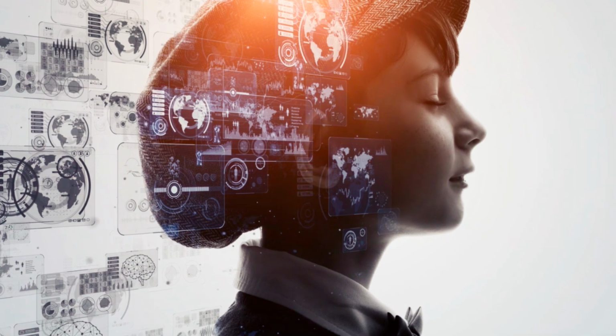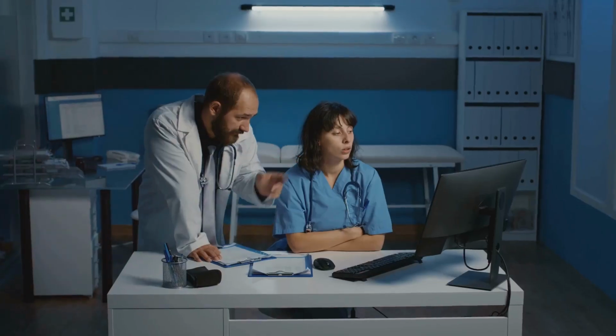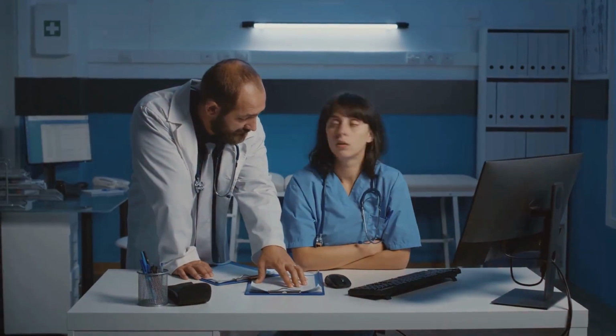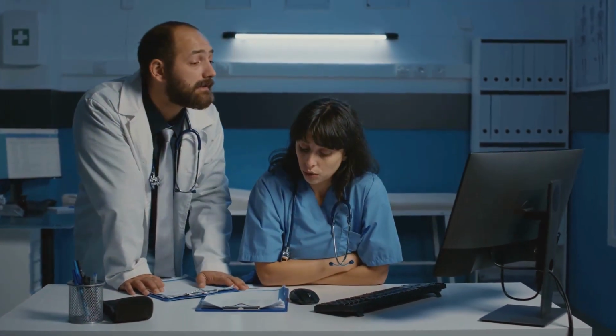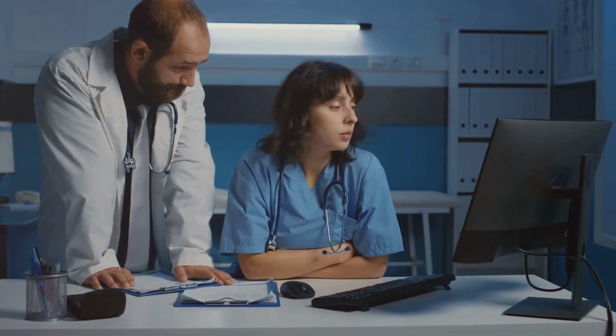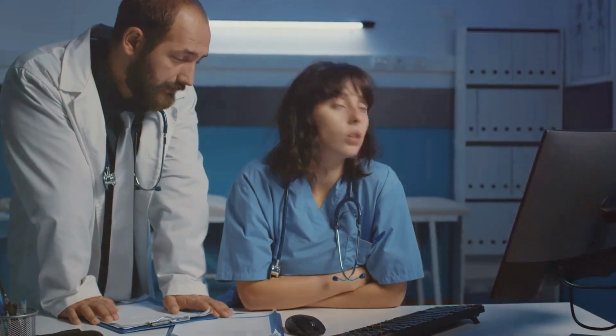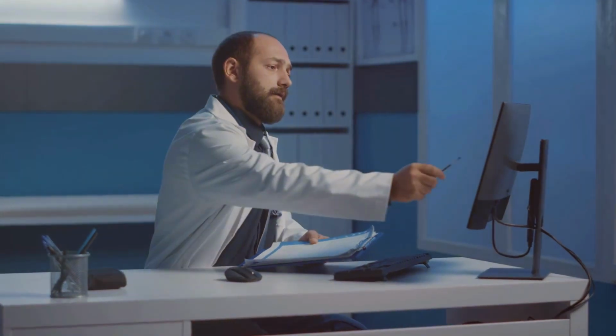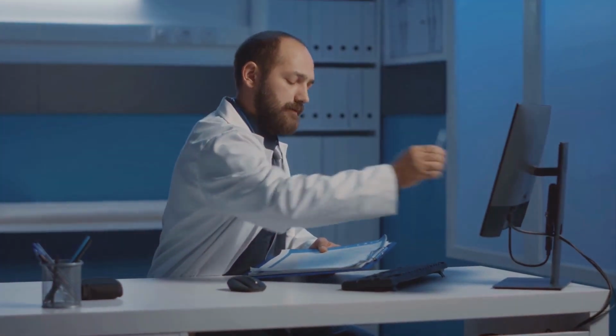Next, let's turn our attention to healthcare, an industry where AI is making a remarkable impact. AI tools are aiding physicians in diagnosing illnesses, predicting patient outcomes, and personalizing treatment plans. They're even being utilized in drug discovery and development, considerably reducing the time and expense of introducing new medicines to market.